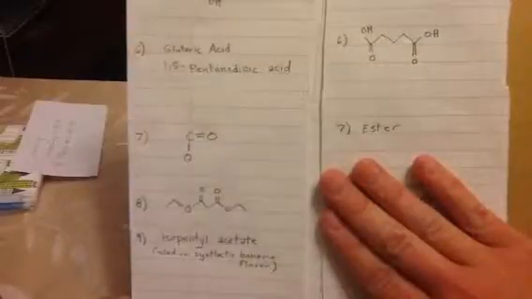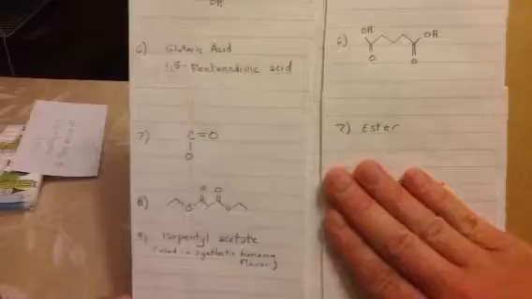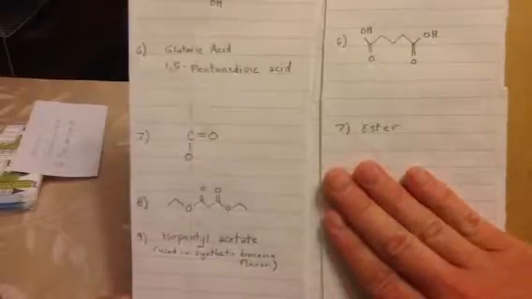Methyl acetate. This is used in synthetic banana flavor. Okay, so this one, you can see that there is an ester here. There's a carbon double bonded to an oxygen and single bonded to an oxygen. So we know this is an ester.